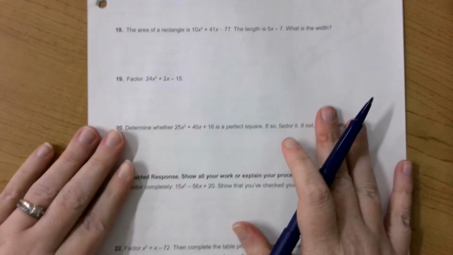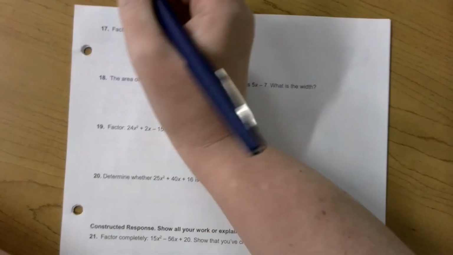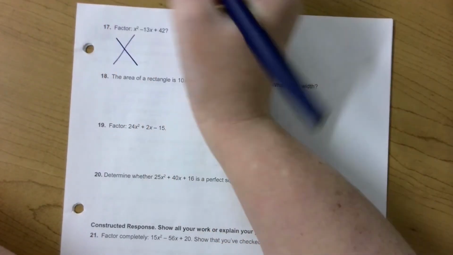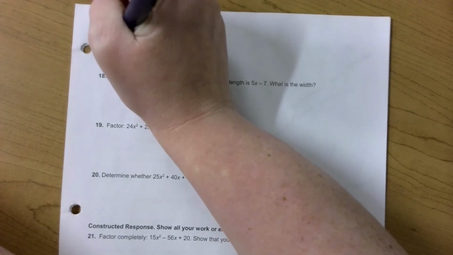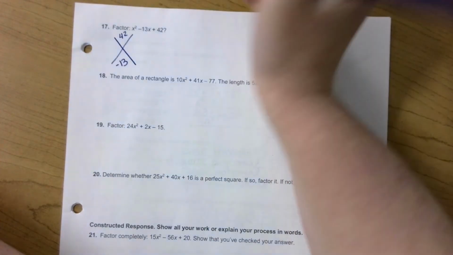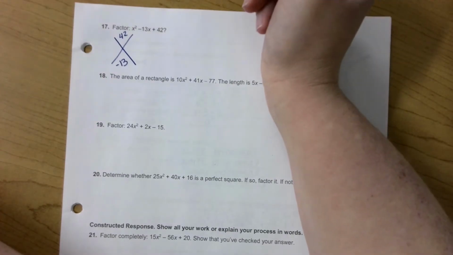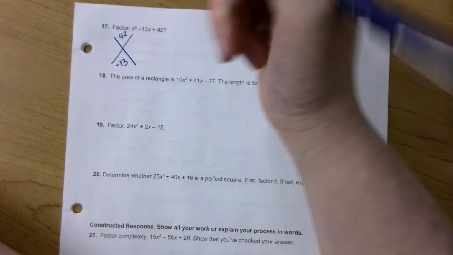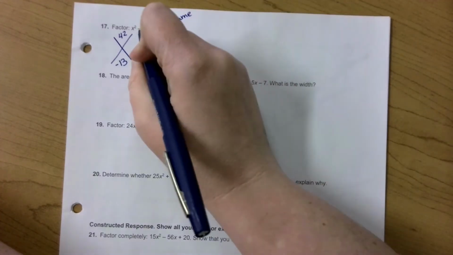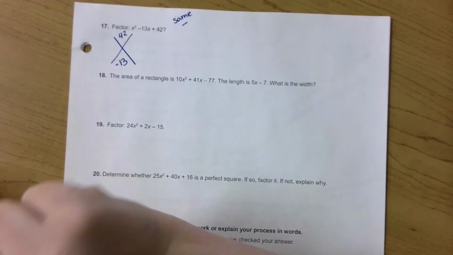All right, page 2, starting with number 17. Again, it's another factoring. So again, our goal is to find something that multiplies to give me 42, but when I add them, I get negative 13. Okay, so let's check our signs. This is a positive, so that means we're going to have the same signs. B is negative, so they're both going to be negative.